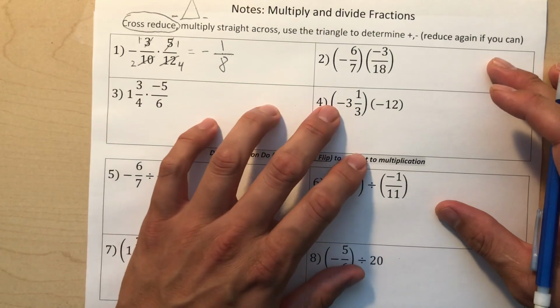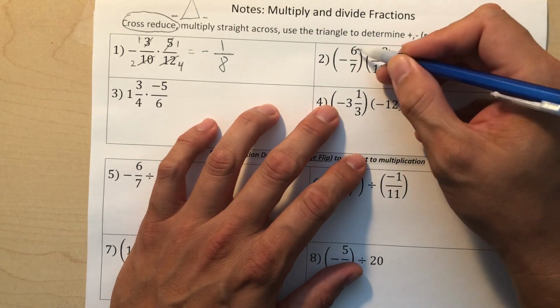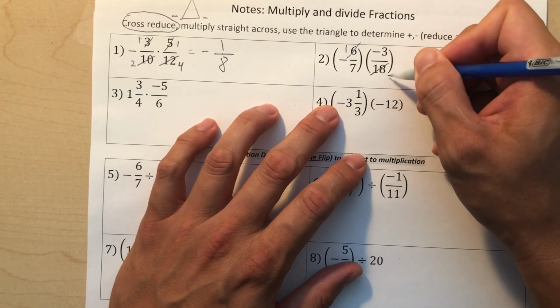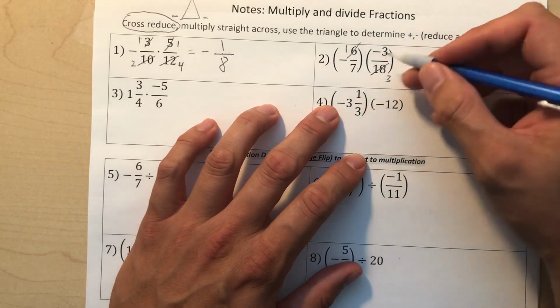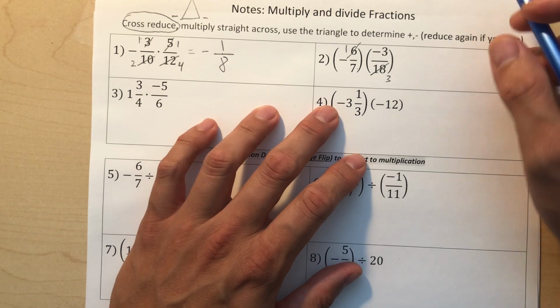Let's go on and do number 2, all right? Number 2, we can do the exact same thing. I'm gonna try to cross reduce. Looks like a 6 can go into 6 1 time, 6 can go into 8 3 times, 3 and 7, you can't reduce that. I know you could divide by 1 to both of them, but it doesn't change anything, okay? Now I'm gonna go ahead and use my triangle.